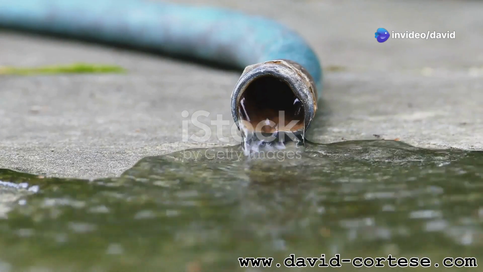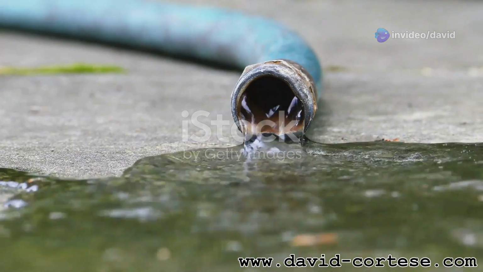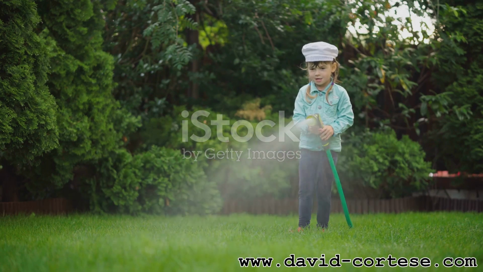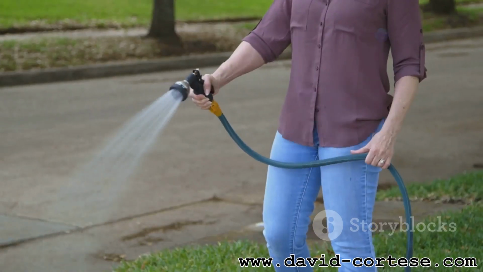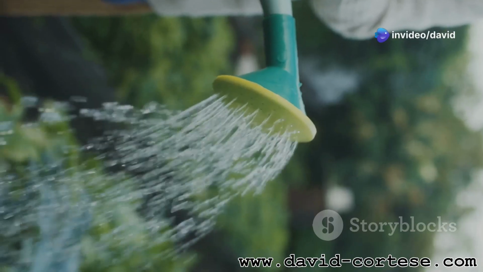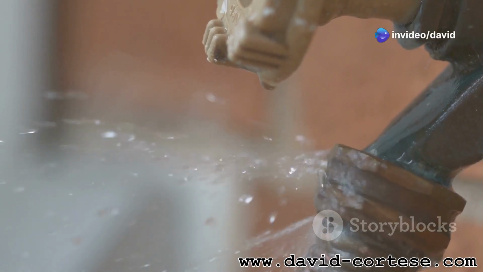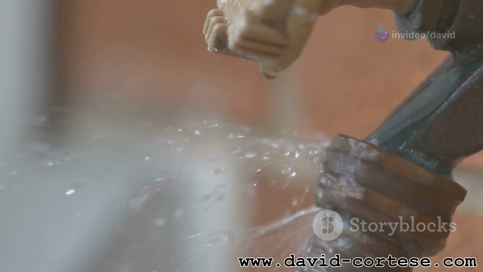Section 5. The water flow analogy. Understanding electrical concepts with water. Let's use a water flow analogy to make these concepts crystal clear. Imagine a garden hose connected to a faucet. The amount of water flowing through the hose is like the electric current. The water pressure from the faucet is like the potential difference or voltage.